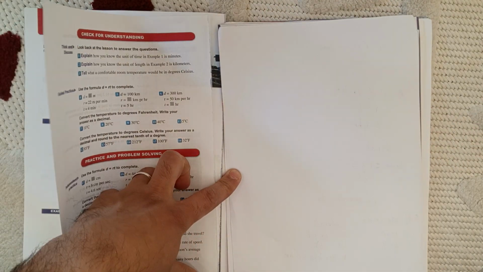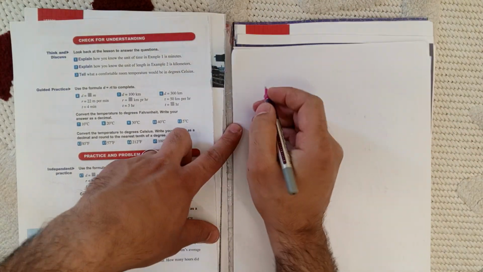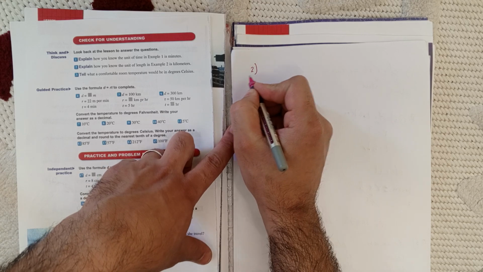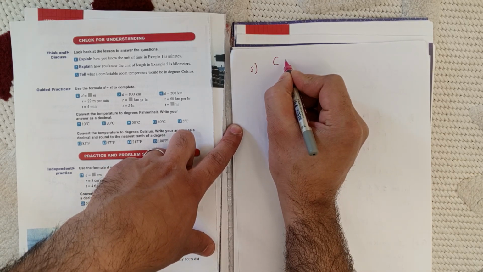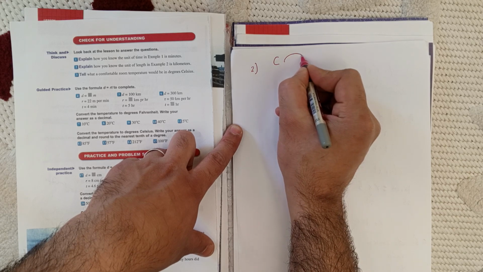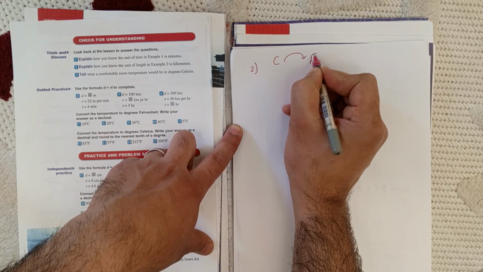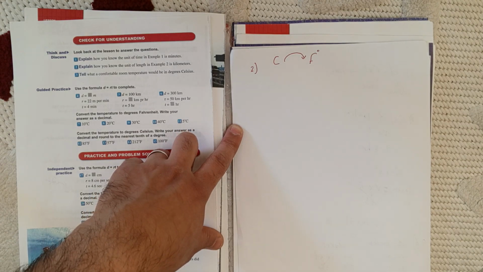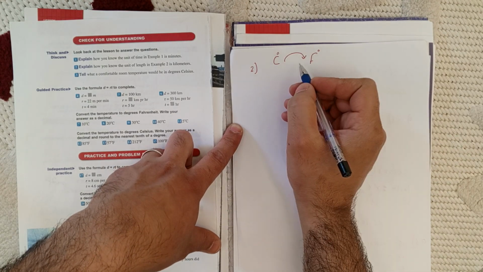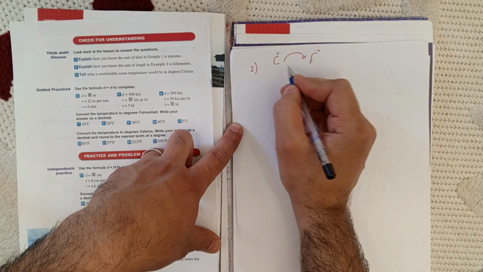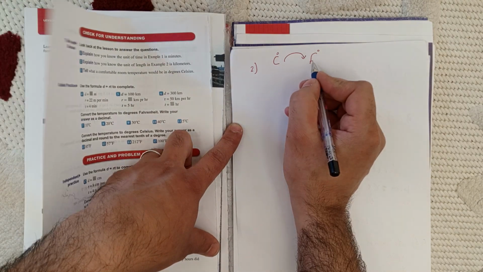Okay, the second formula is changing degrees Celsius to degrees Fahrenheit. How can we change degrees Celsius to Fahrenheit?